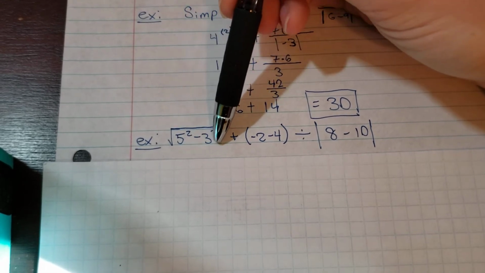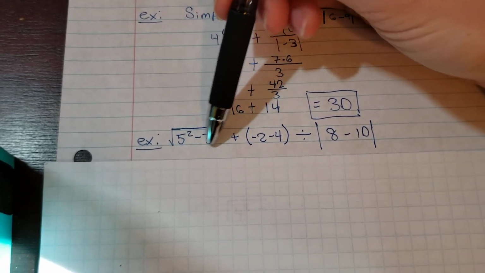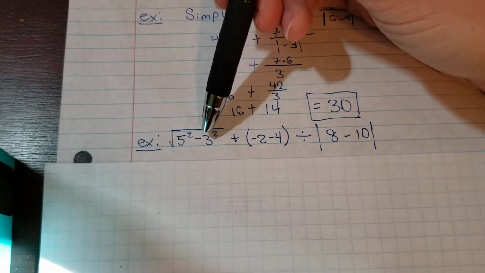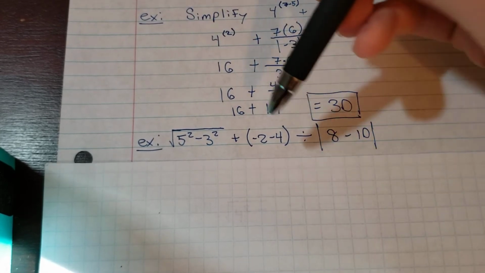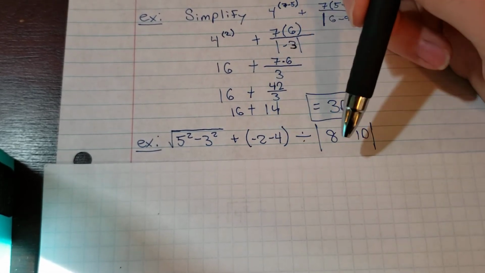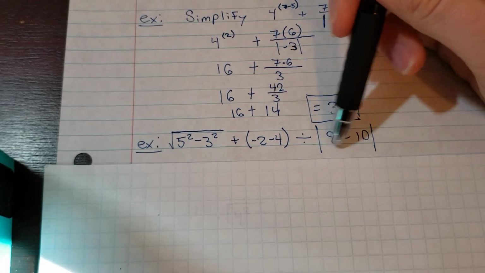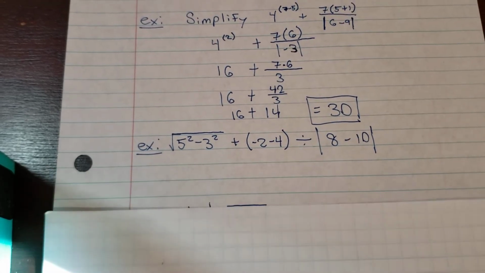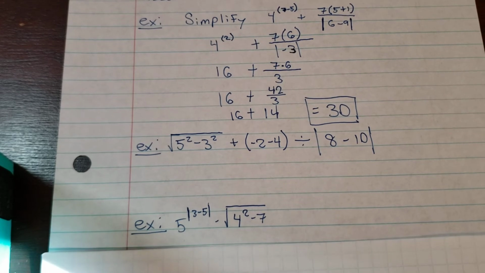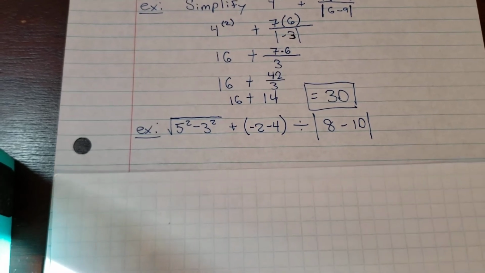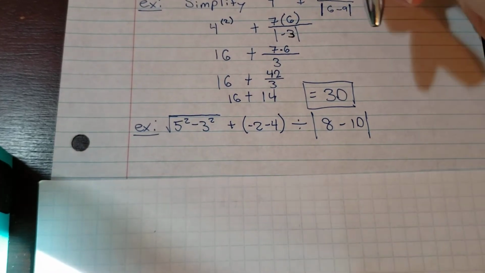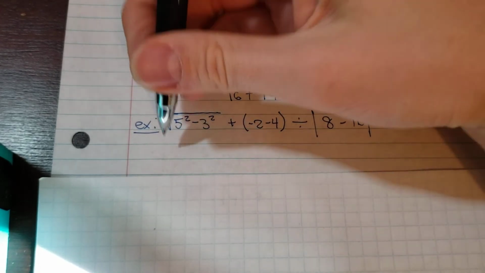So within this group, I need to do my order of operations. My order of operations is exponents. Within this group, I'm just gonna subtract. Within this group, again, I'm gonna subtract. Oh, I didn't even solve that for you guys. Well, let's do it together.